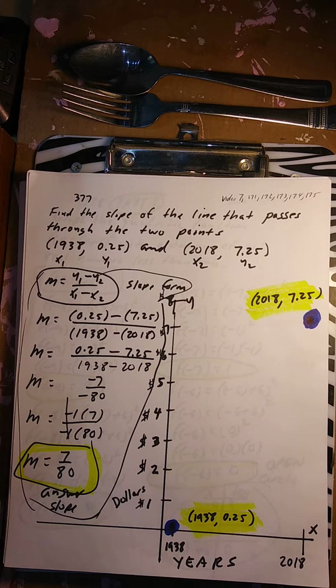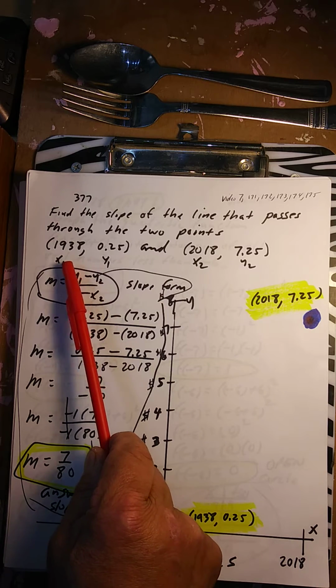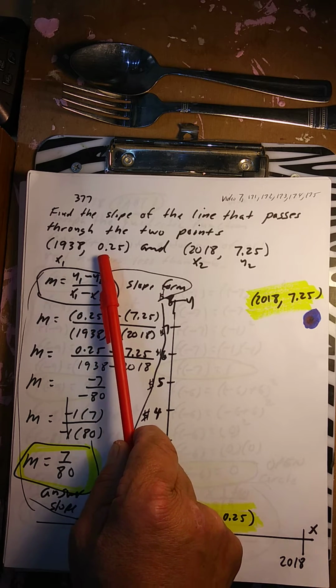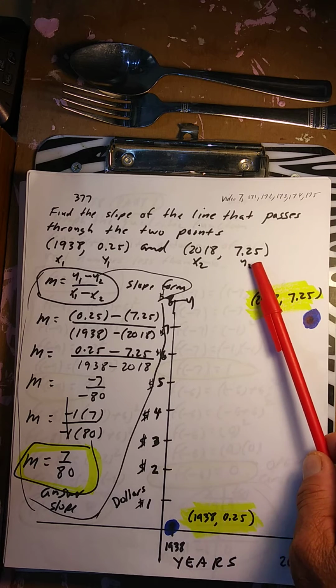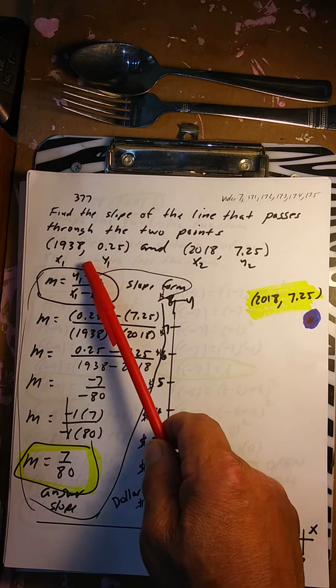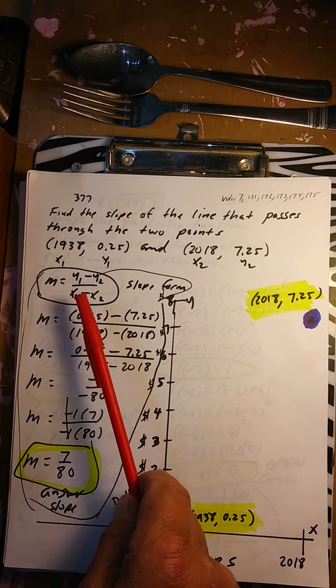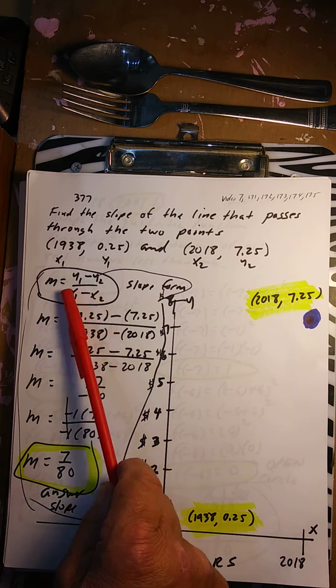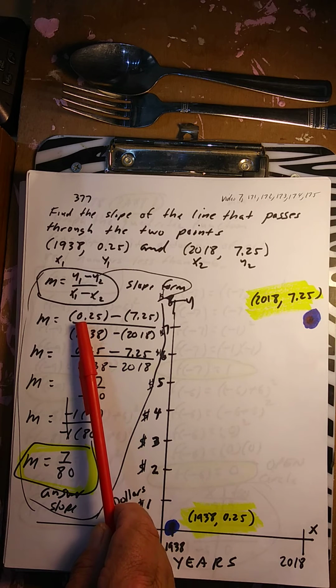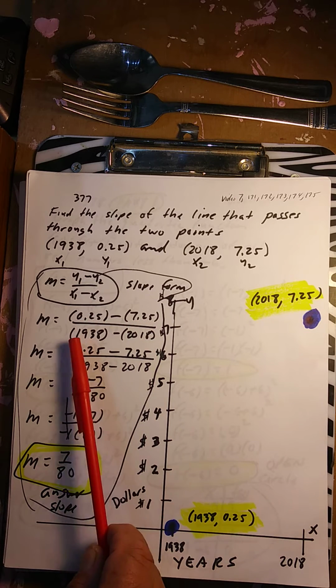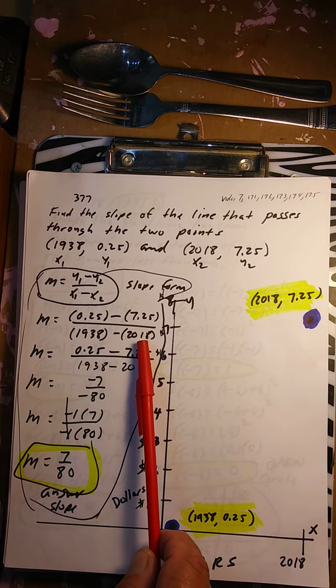Alright, find the slope of the line that passes through the 2 points: (1938, 0.25) and (2018, 7.25). Sounds like minimum wage, huh? Long time ago, today. So here's the slope formula. m equals (y2 minus y1) over (x2 minus x1). That's the one I use. Put the numbers in there: the 0.25, the 7.25, 1938, the year, and 2018.